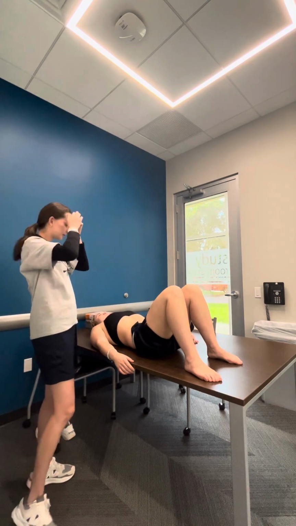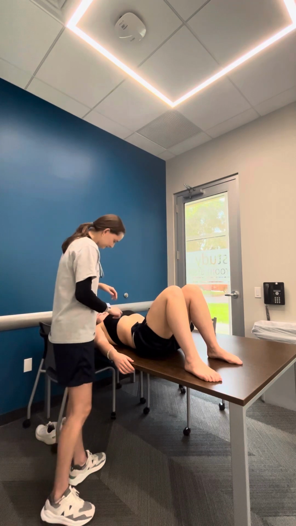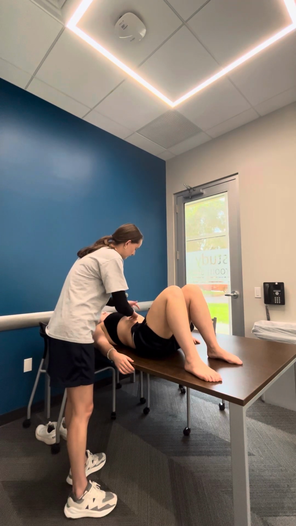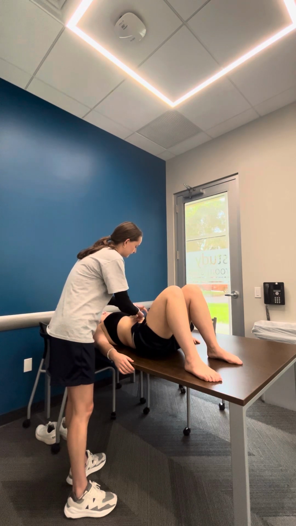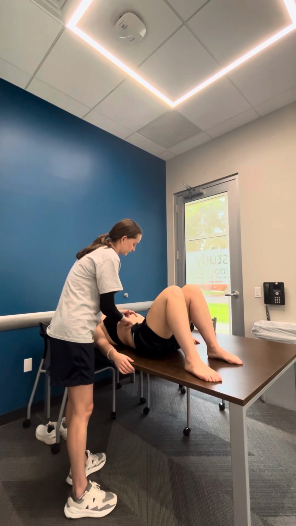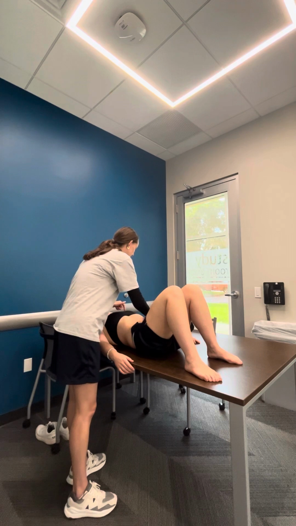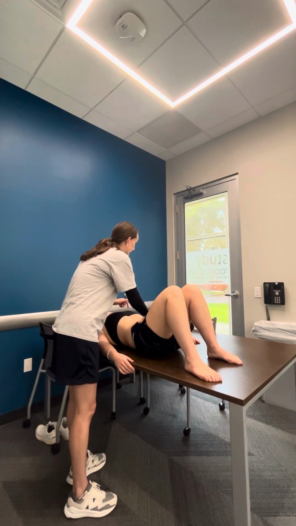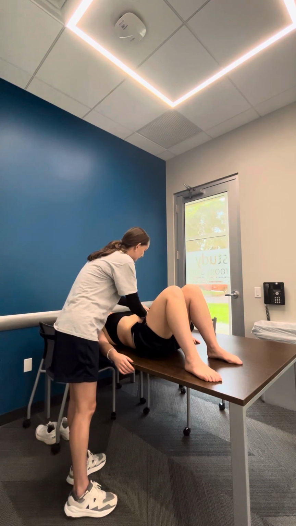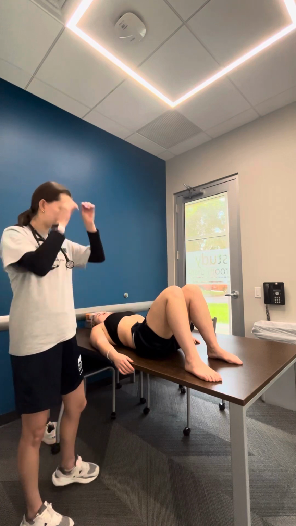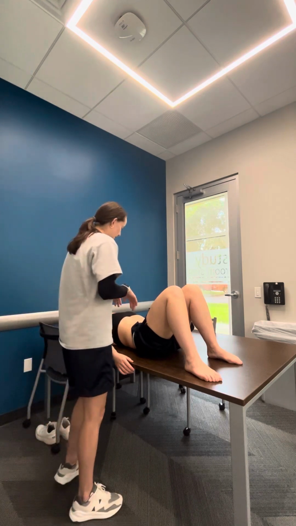I will then move on to percussing. I am percussing for tympany or dullness. And then I'm going to percuss at the last intercostal space at the anterior axillary line. If you could breathe in and out. I'm percussing for splenic enlargement. I'll then move on to palpation.